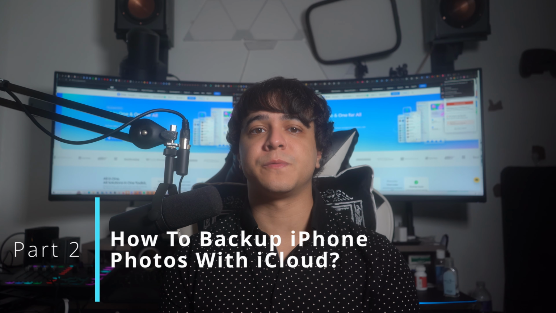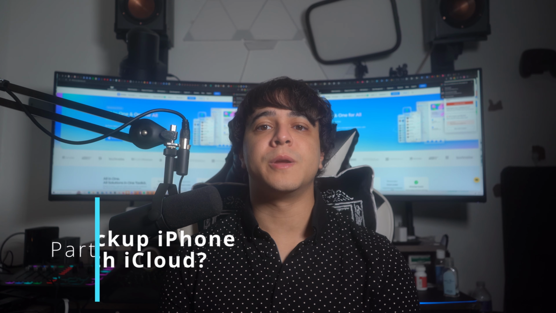Solution number 2. How to back up iPhone photos with iCloud. If you're looking for a more direct method to back up your photos, iCloud storage will be a good option for you. Using this straightforward method, you will be able to create a backup of your device without the need of any third-party software.